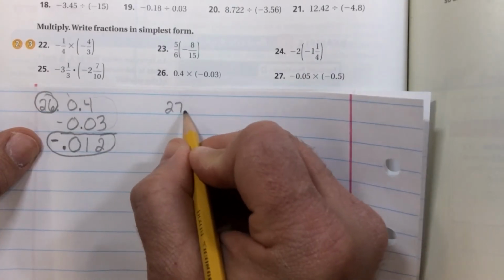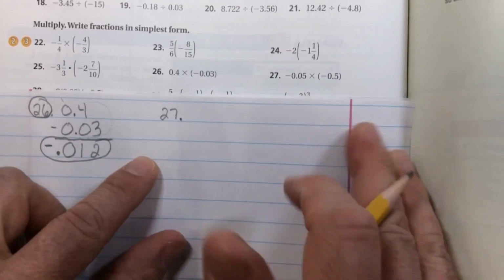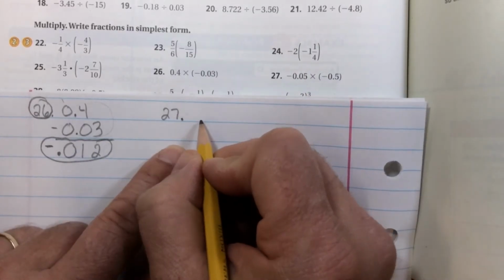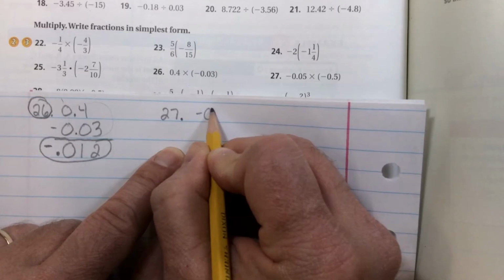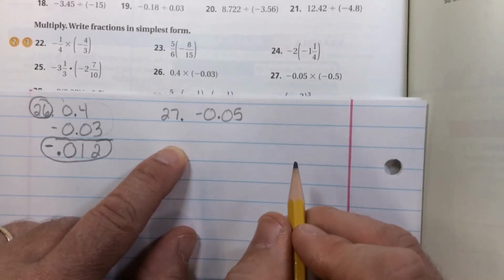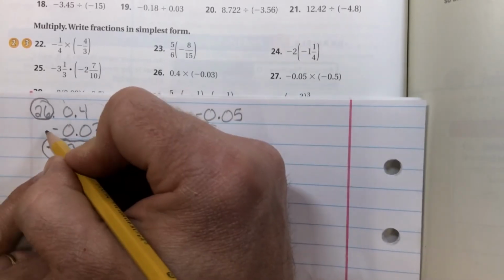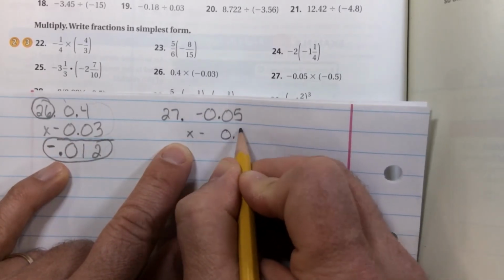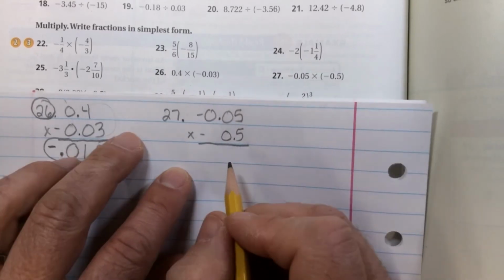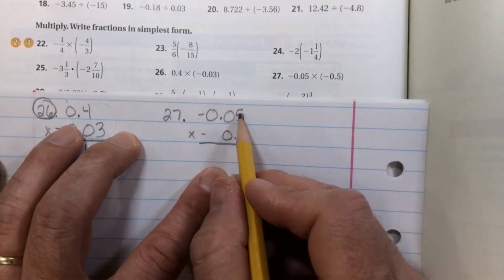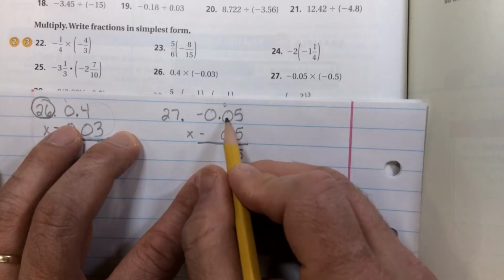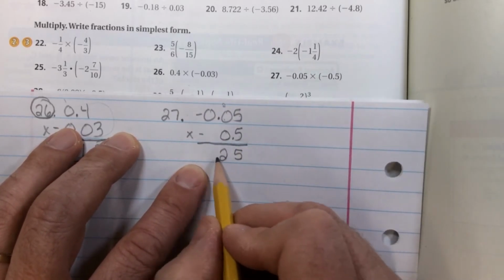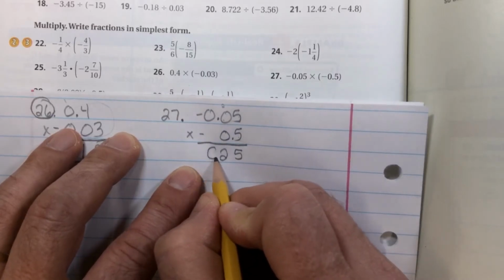For number 27, I've got a negative times a negative, so I know my answer will be positive, but I have negative 0.05 times negative 0. I'm going to put it over here just so I'm not lining up the decimals on purpose. Okay, 5 times 5, 25. 5 times 0 is 0 plus 2 is 2. 3 numbers behind the decimal. I need 3 numbers behind the decimal. Of course, I have to put it out front here.